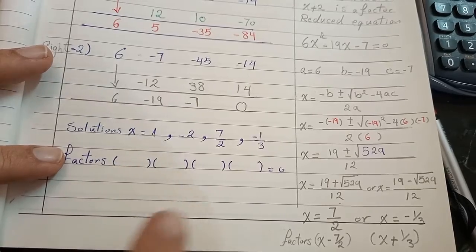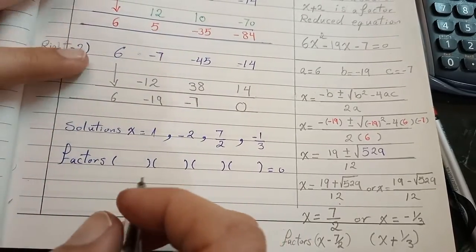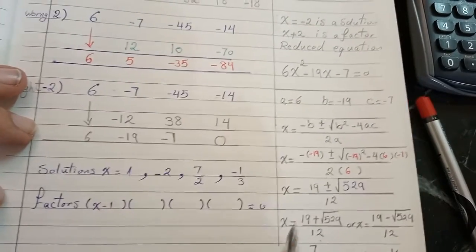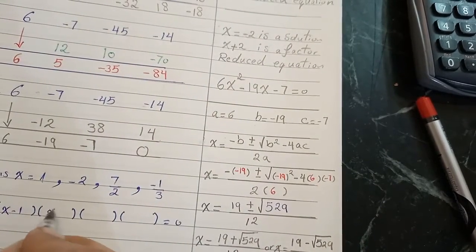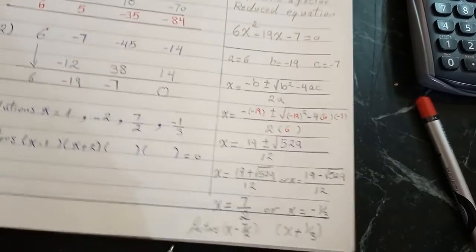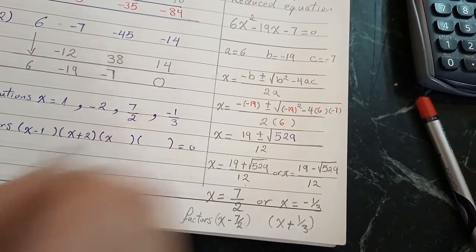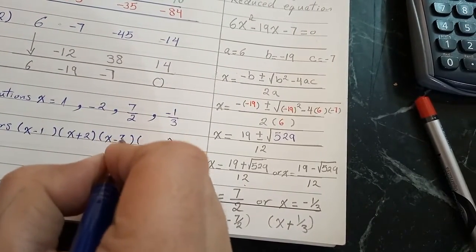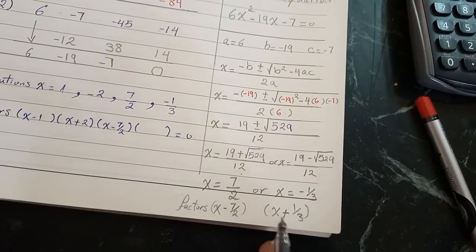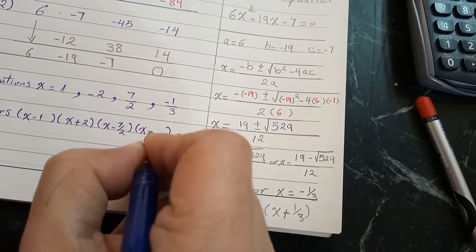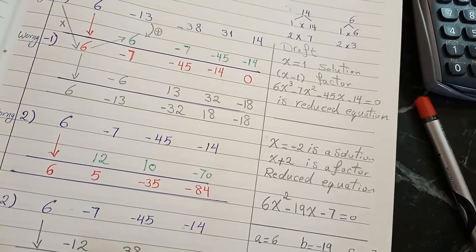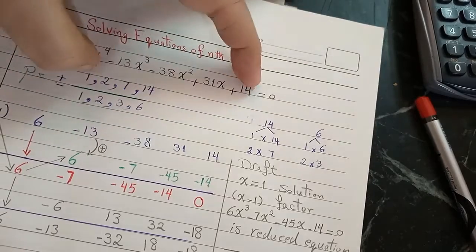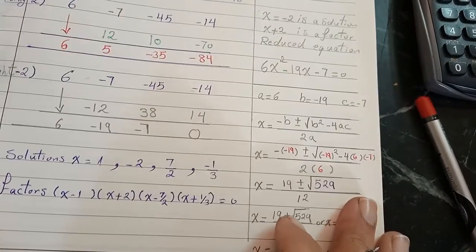We tried the first factor we wrote there, which is x minus 1, and the second factor we did here is x plus 2. The third factor is x minus 7 over 2, and the fourth factor is x plus third. Extra thing shows that you know what you're doing. This whole equation is the multiplication of these 4 brackets.